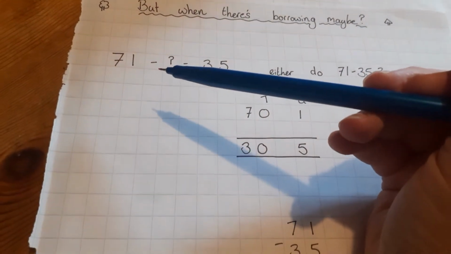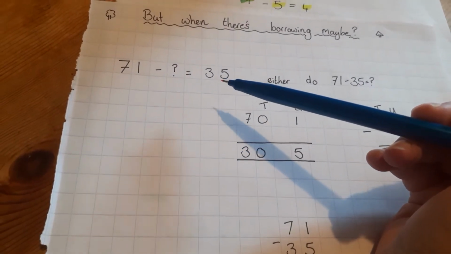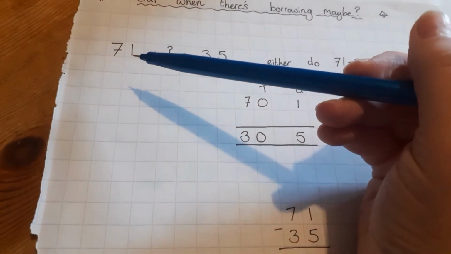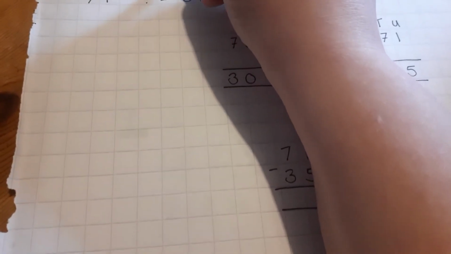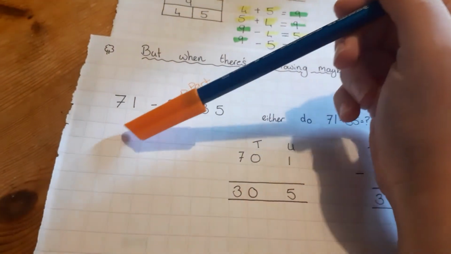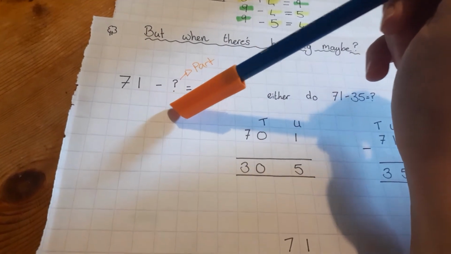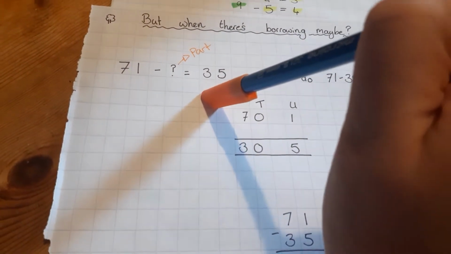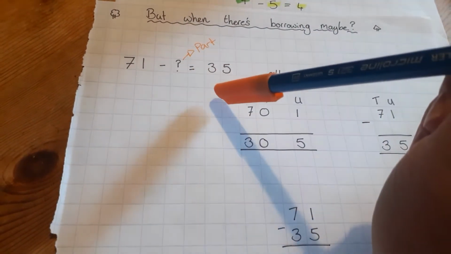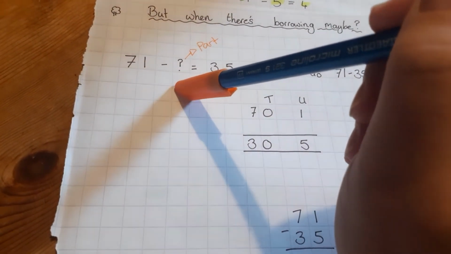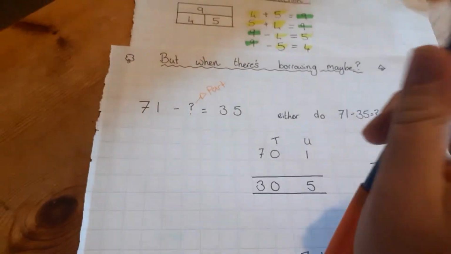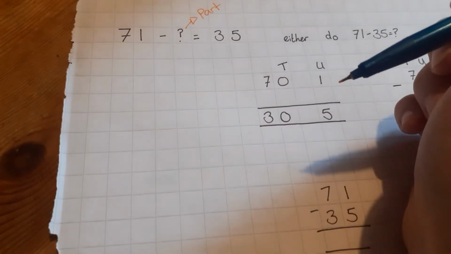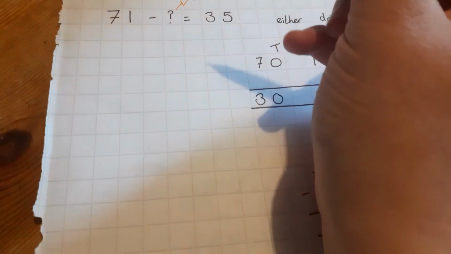Right, 71 take away something equals 35. Are we missing a part or are we missing a whole? We are missing a part. And if we remember, 71 take away something equals 35 is going to be pretty much the same as 71 take away 35 equals something. It's going to give us exactly the same answer. So let's have a go. How are we going to solve it?